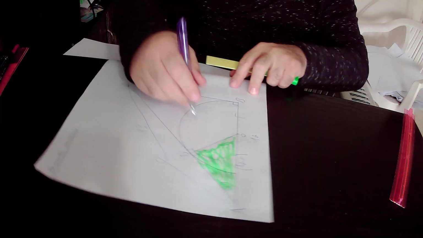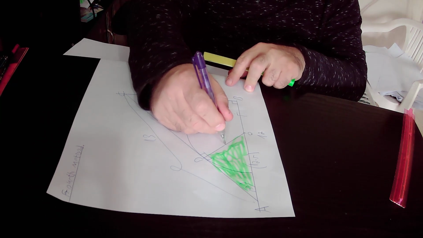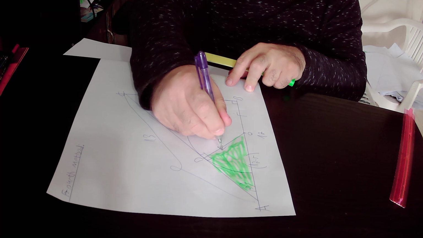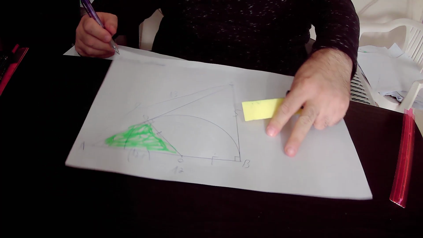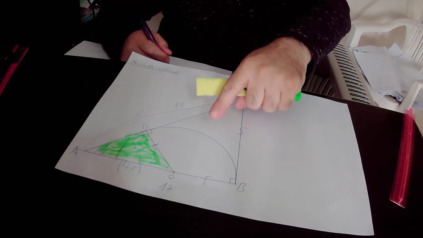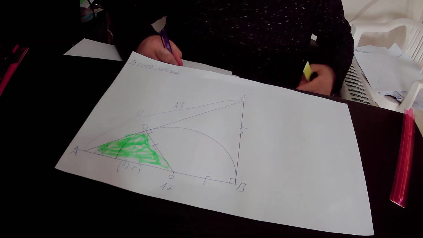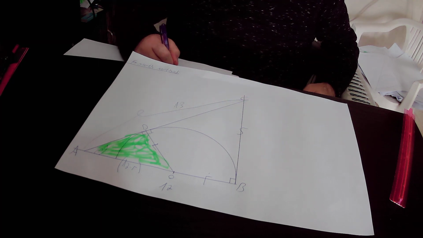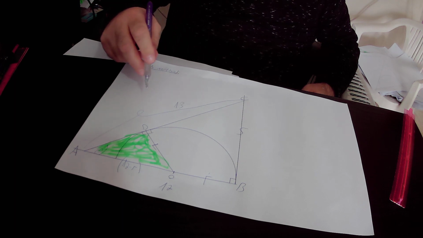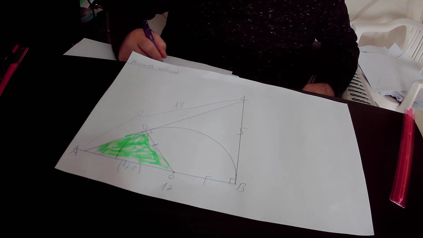We know that DO is the radius of the semicircle, that is to say it equals R. So the sum of the squares of the perpendiculars is DO squared plus AD squared.